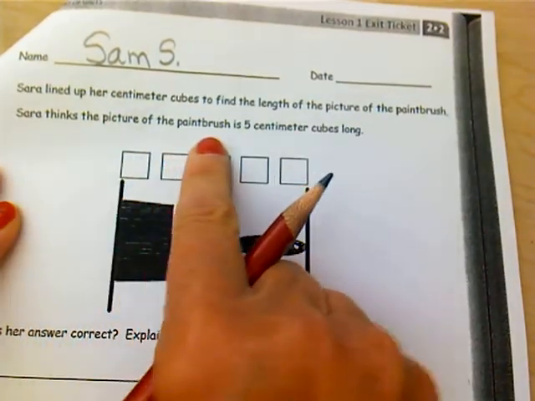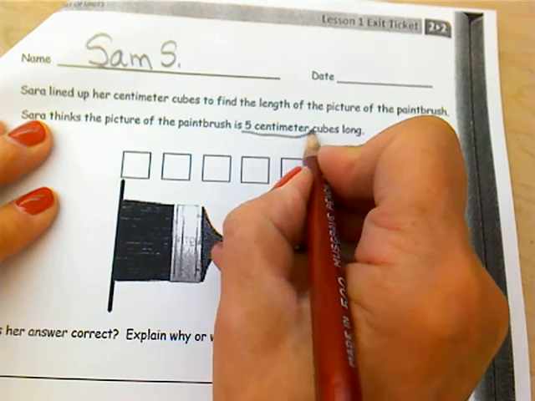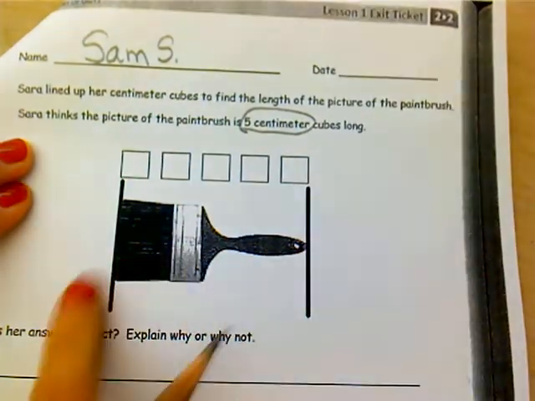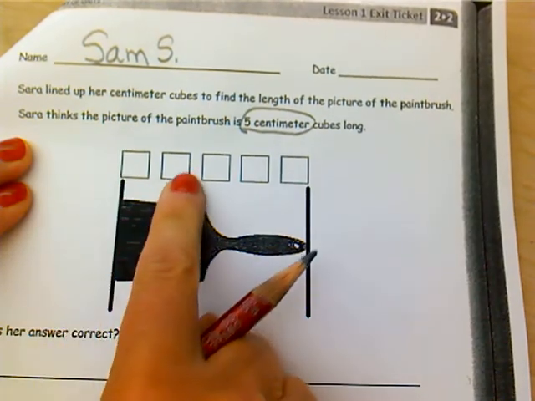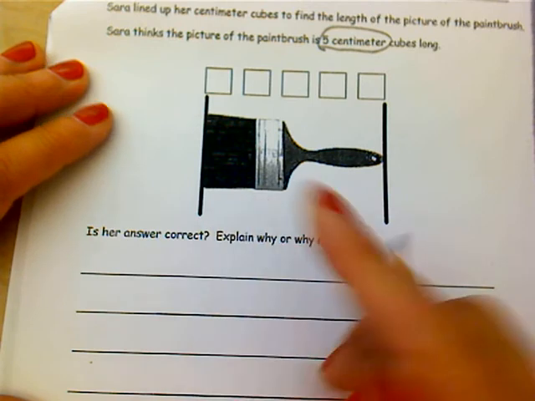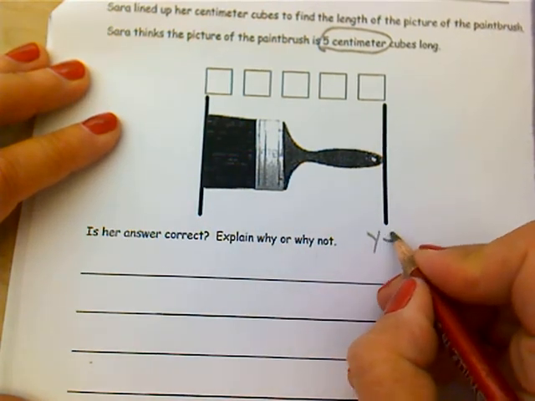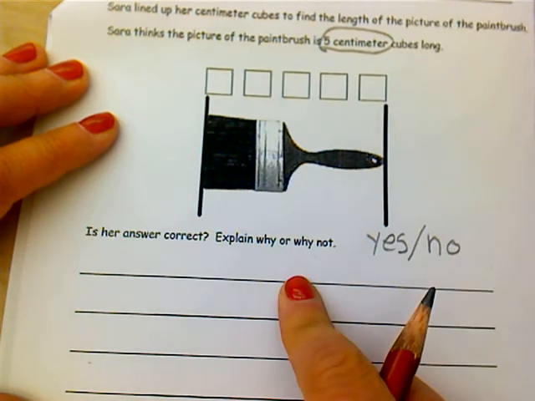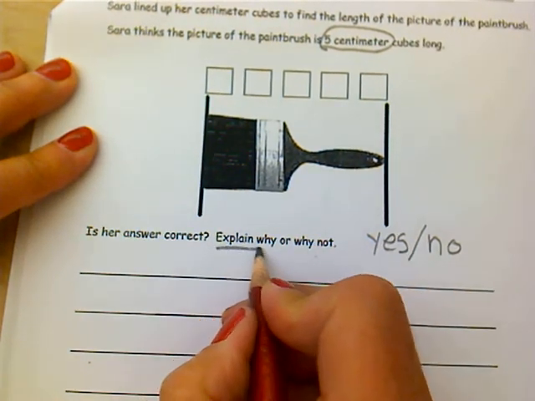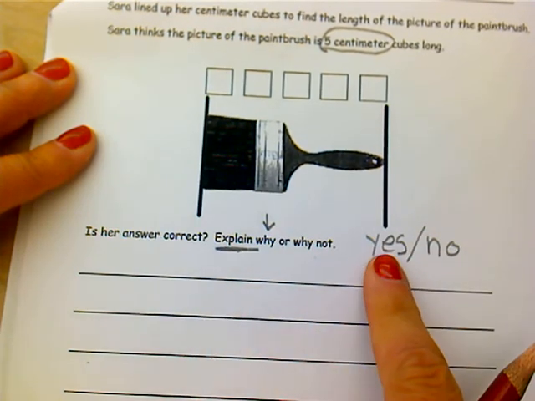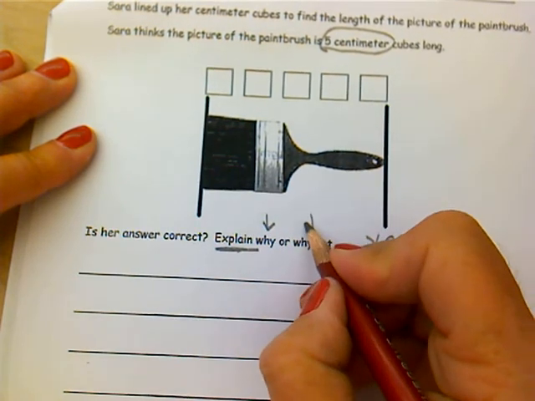So we have Sarah who lined up her centimeter cubes to find the length of the picture of this paintbrush. Sarah thinks that the paintbrush is 5 centimeter cubes long. So 1, 2, 3, 4, 5. You're looking at this picture. Here's her centimeter cubes, and you have to say, is her answer correct? So you're either going to say yes, her answer is correct, or you're going to say no, the answer is not correct. And then you have to explain why. Why did you pick yes, or why did you pick no?